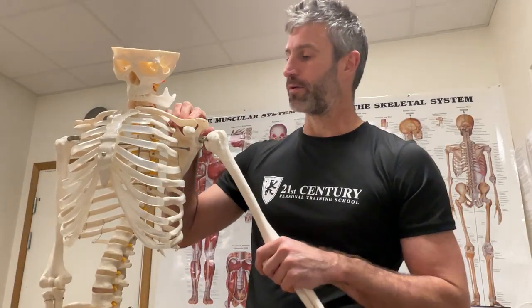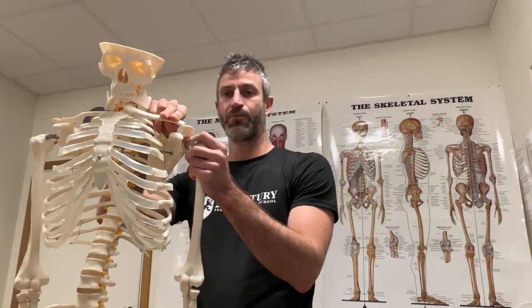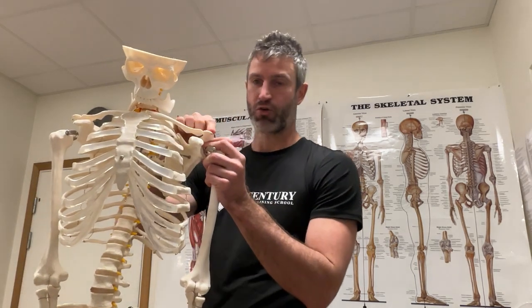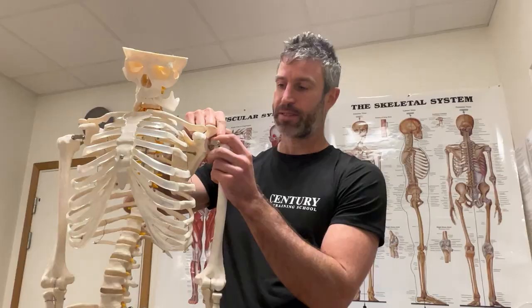All right, so they join together with a nice little sliding joint up here, what we call the AC joint, the acromioclavicular joint. It's called acromion because of this bony part that comes off the side of the scapula, looking at it from the back here. This is your acromion.